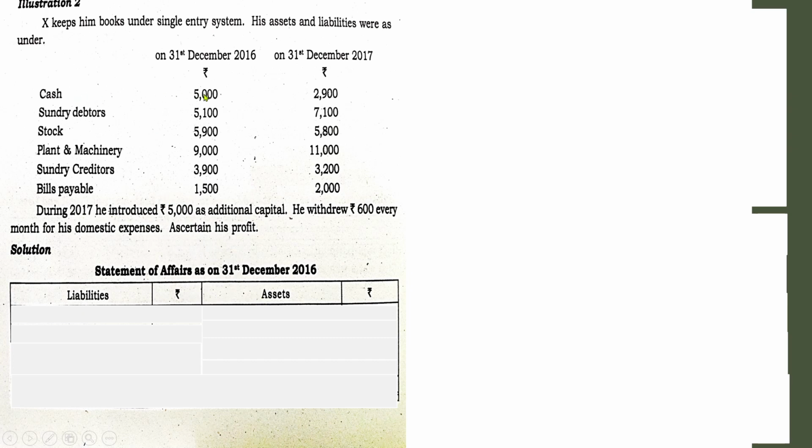First one is cash. What is cash? It is an asset. Cash 5,000. Next one, debtors 5,100. After that, stock 5,900. Plant and machinery 9,000. Current assets and fixed assets are written on the same side itself. Do not worry about the nature of the assets.